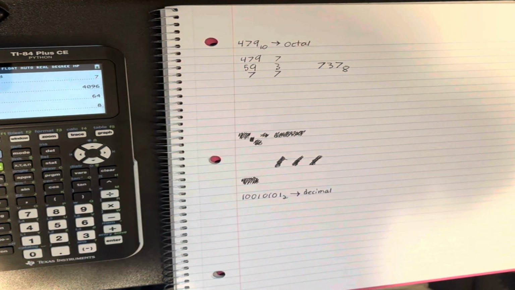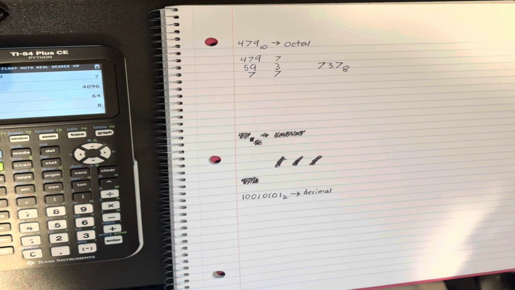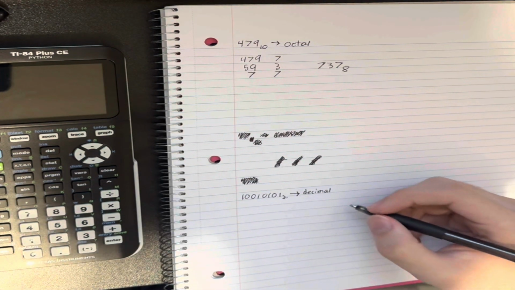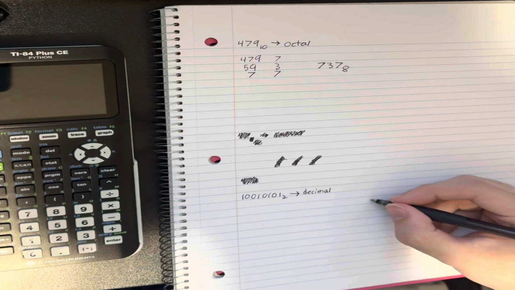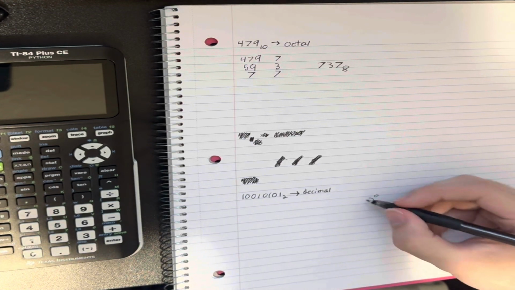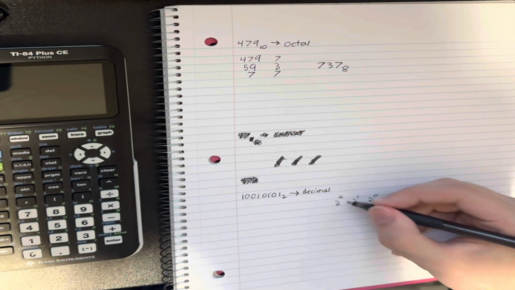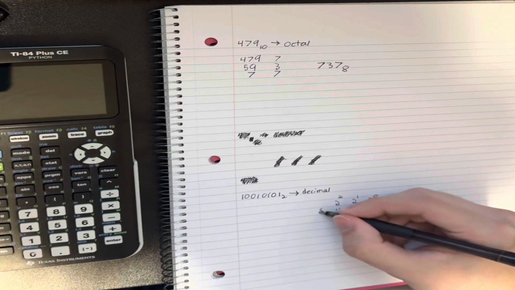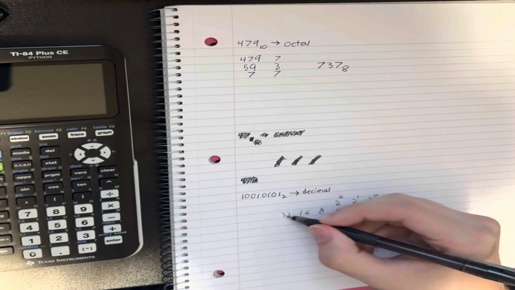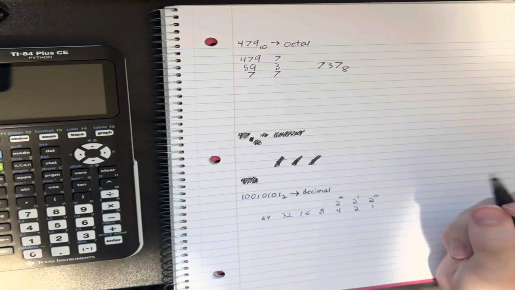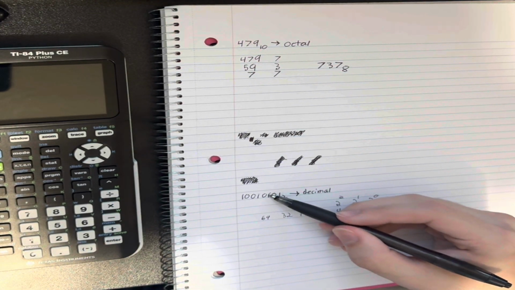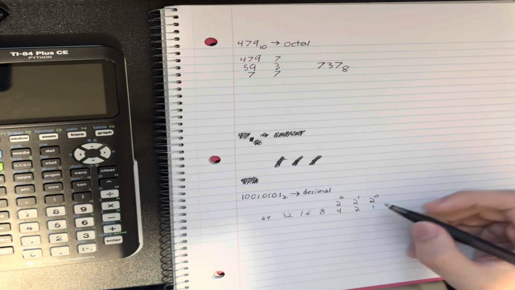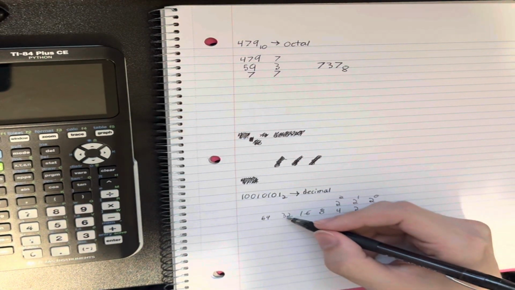Okay, we're going to start with this next problem. And we're going to do this by doing 2 to the power 0, 2 to the power 1, 2 to the power 2, or 1, 2, 4, 8, 16, 32, 64. How many digits do we have here? 1, 2, 3, 4, 5, 6, 7, 8. 8 digits.